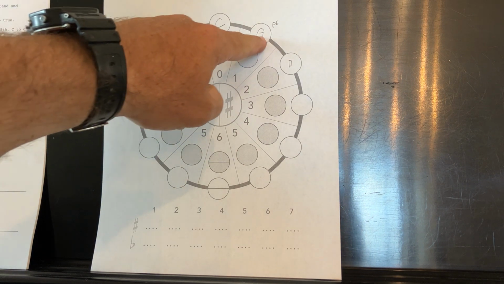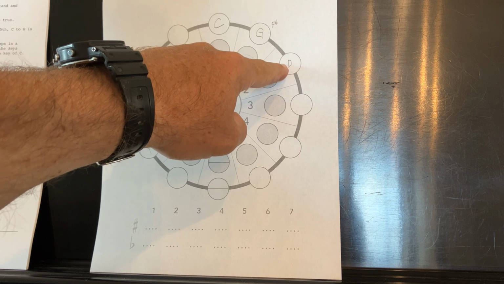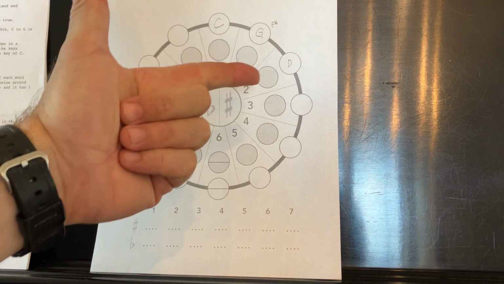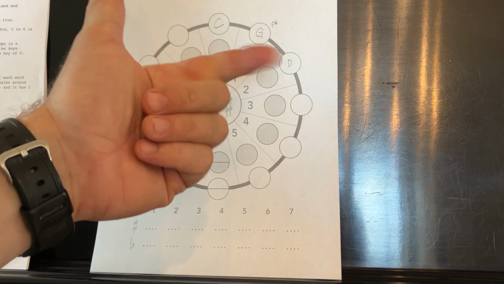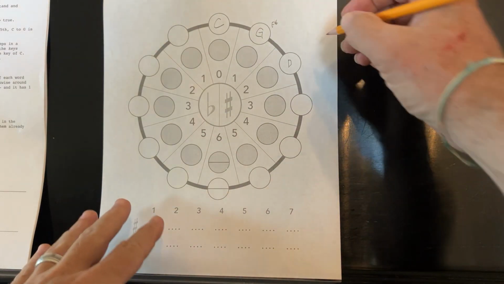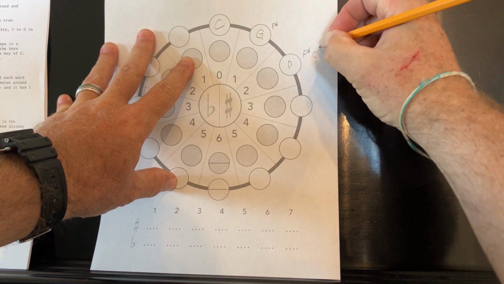In the key of G we had an F sharp, so in the key of D we have F sharp plus the next one. Fat, that's F; cats, that's C. So the key of D has 2 sharps, fat cats: F sharp and C sharp.